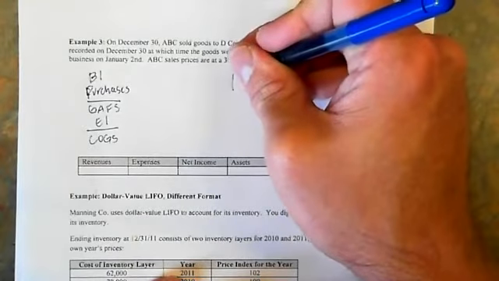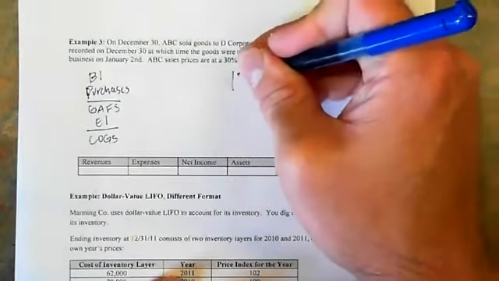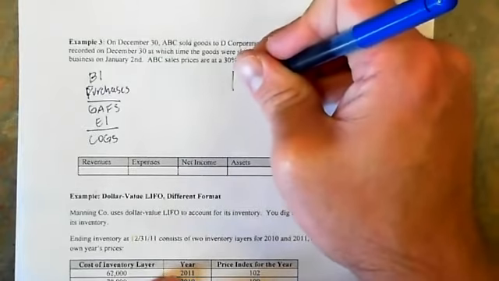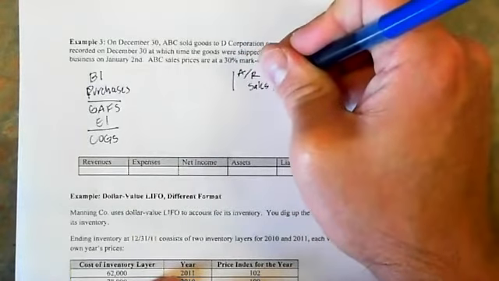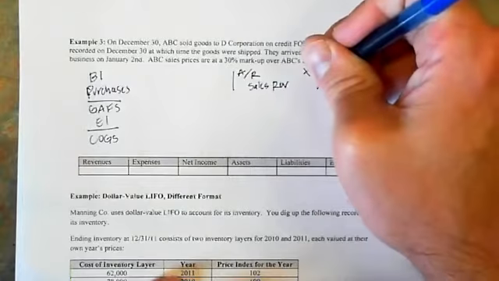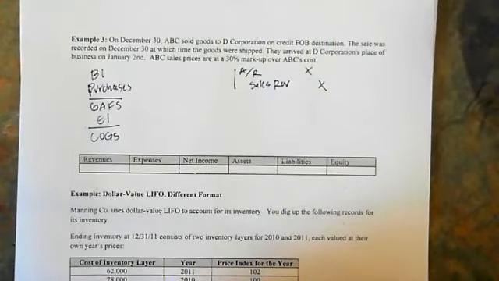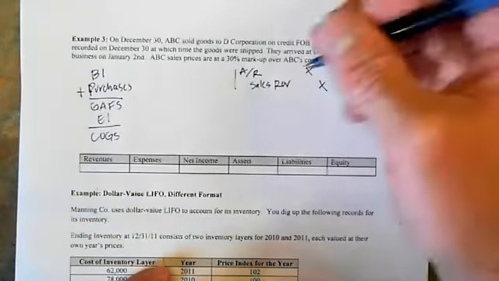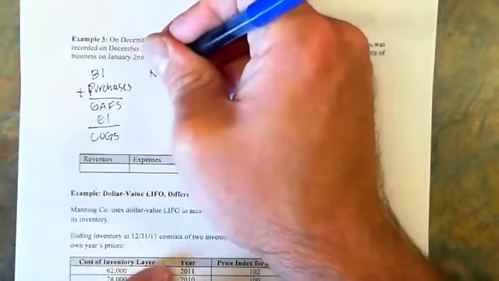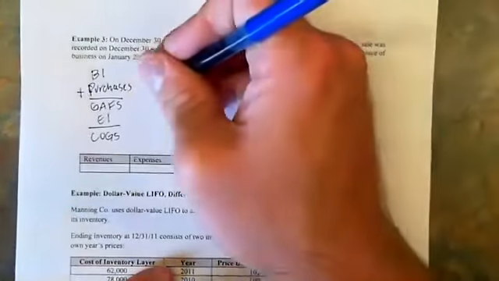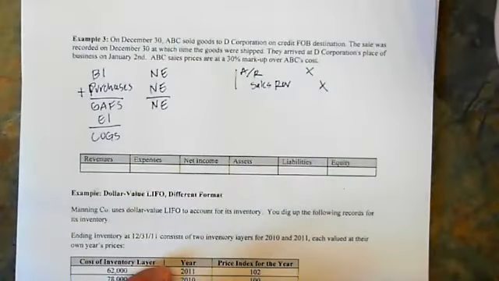If they're selling them on credit, what they recorded was AR and sales revenue. So this one is a slightly different perspective because we're not just looking at the purchaser side, we're looking at the seller side as well. So beginning inventory for ABC has no effect. Purchases, we didn't talk about any purchases, so that also has no effect. They have no effect to their overall GAFS.